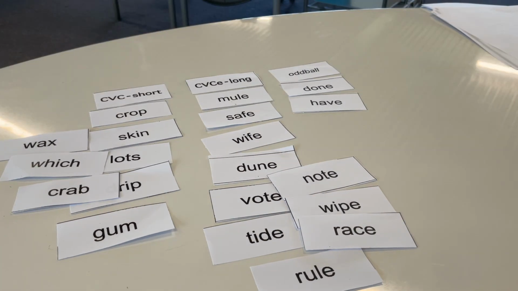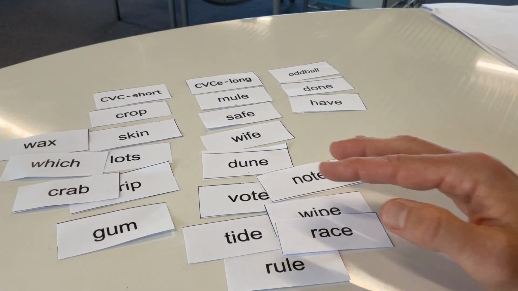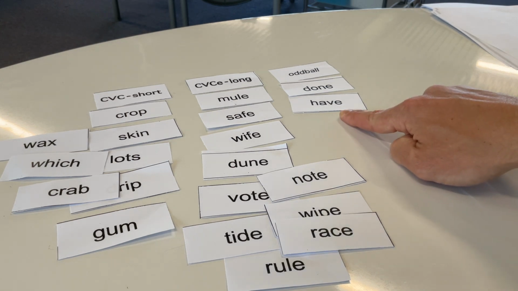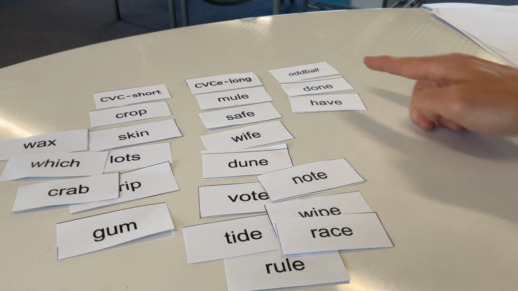So there we go. I've just done a sound sort, and I've clumped these few together because I ran out of screen room. And I almost got tricked by have and done. Even though they have the E on the end, they don't fit the sound pattern, and so they're the oddballs.